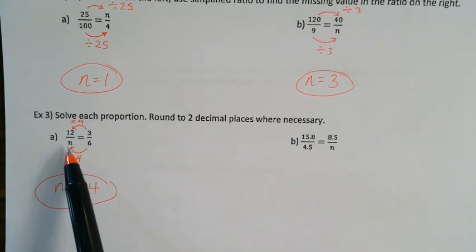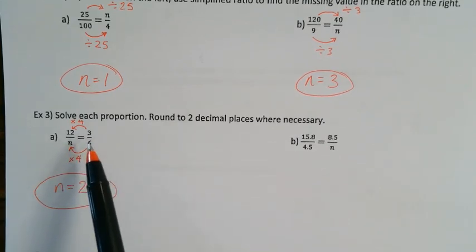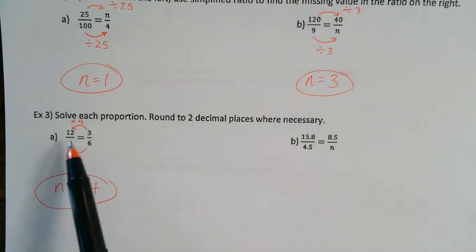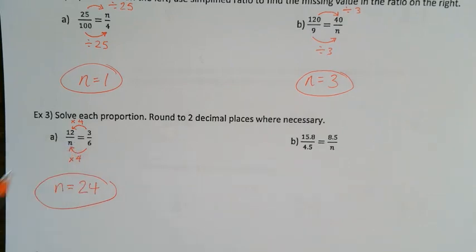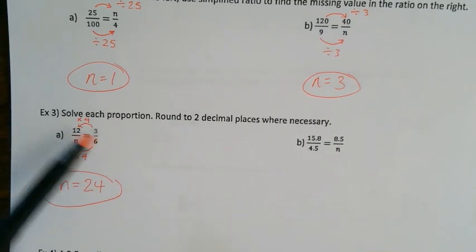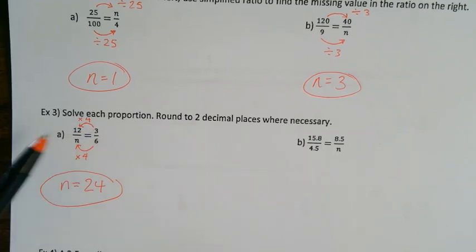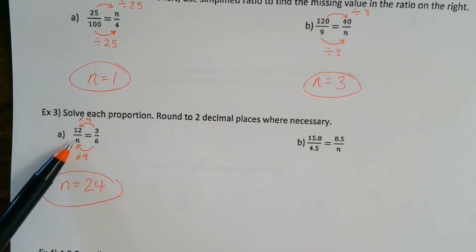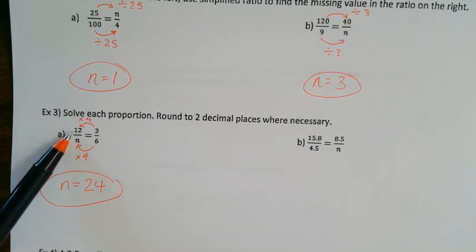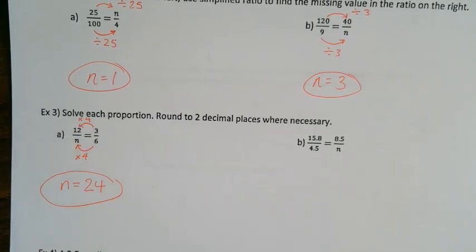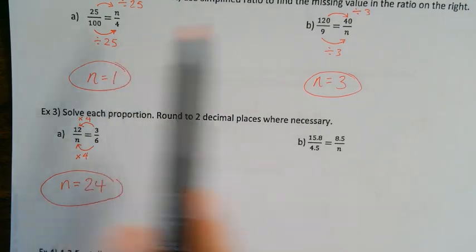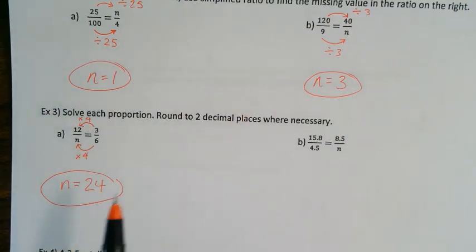Let's say I made a mistake. I divided by accident. I did 6 divided by 4, and I got 1.5. How I know it's wrong is look at the big picture again, like the big question. 3 over 6, I know it's a half. 12 divided by 1.5, it's not a half. It's way bigger. So what is half? 12 over 24. So these kind of questions, these 3, you could probably eyeball it and find out the answer.